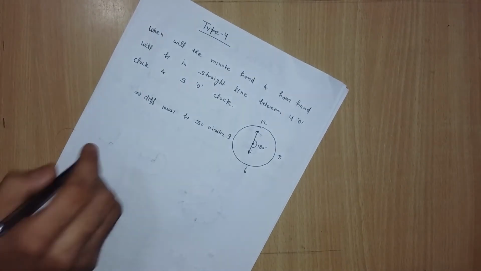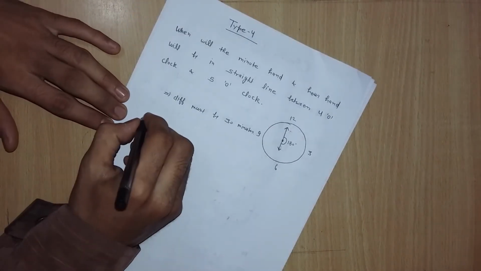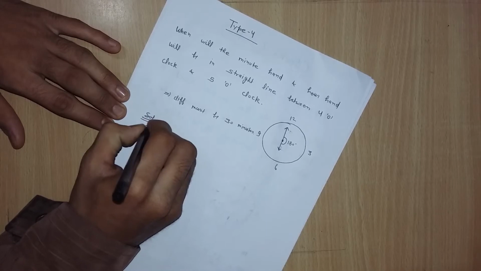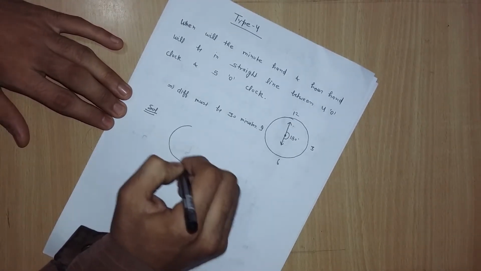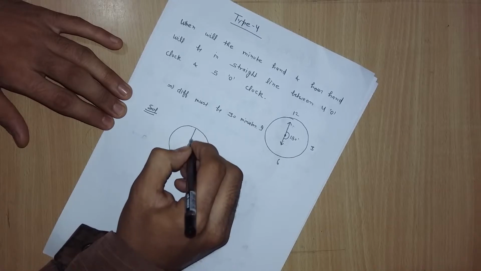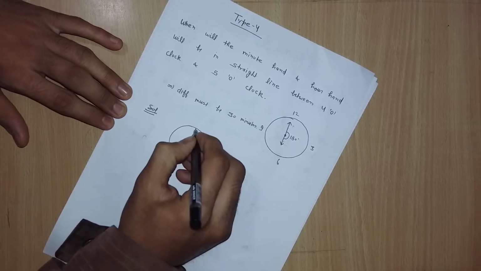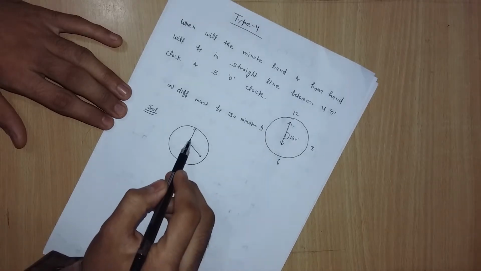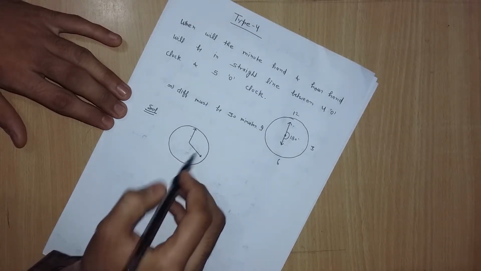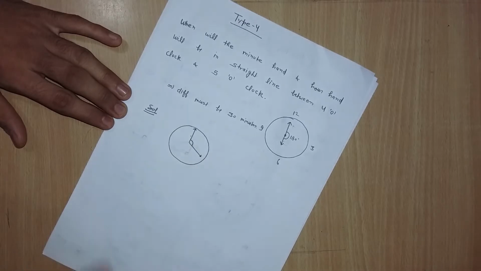Now let's solve the problem. When it is 4 o'clock, this may be the situation. The difference between the minute hand and hour hand is 20 minutes.